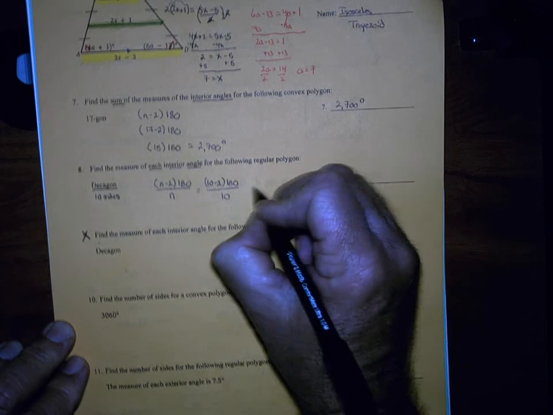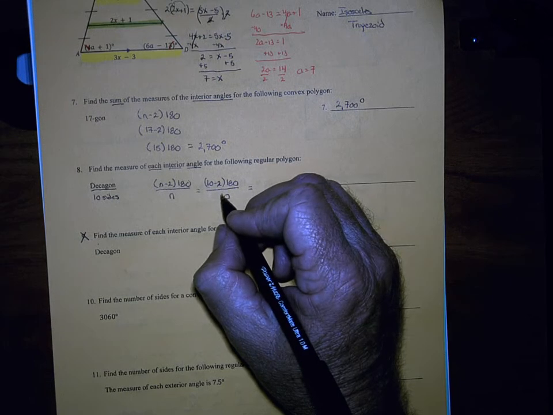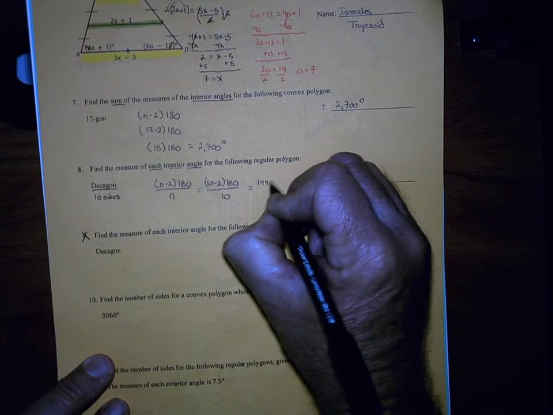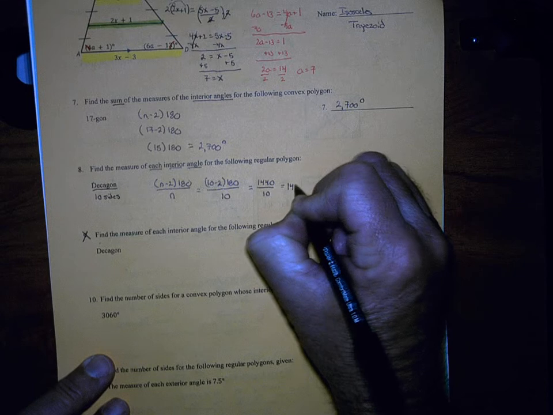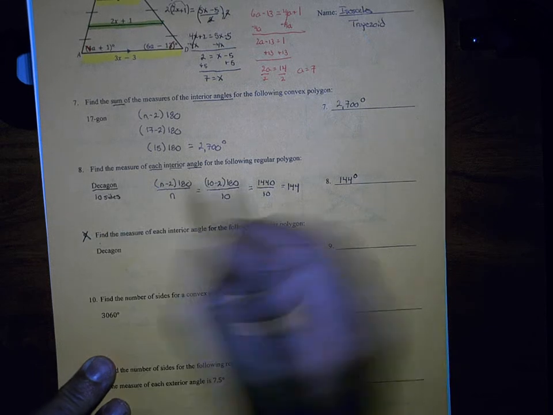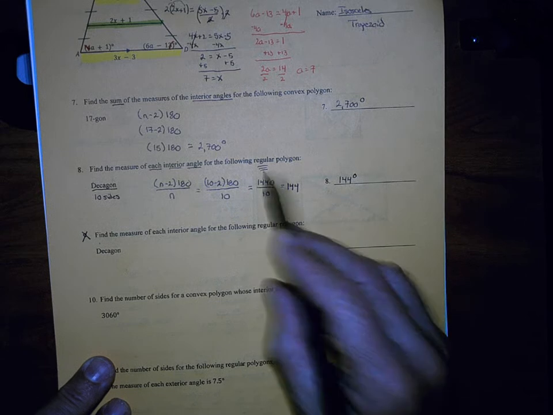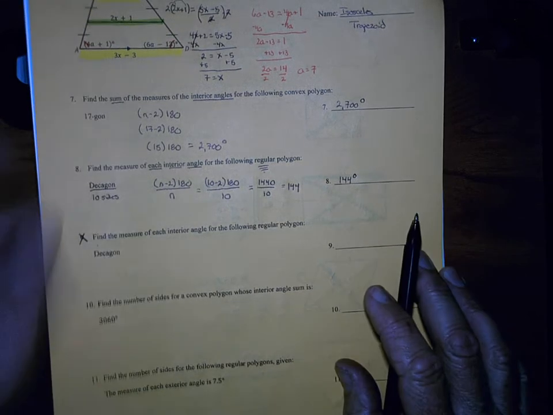Okay, so 10 minus 2 is 8. 8 times 180 is 1,440. So we would go 1,440 divided by 10, and that answer is 144. So that would be the answer to number 8. Okay, each one, so if we have a decagon, remember if it's regular, that means all the angles are going to be the same. Every single angle would be 144 degrees. Moving on to number 10.